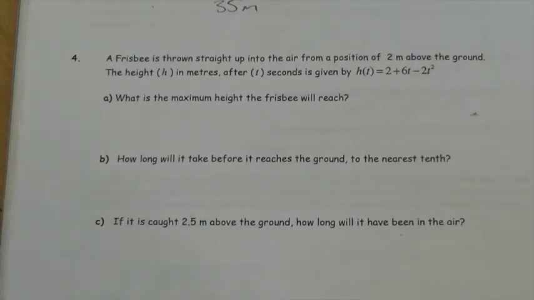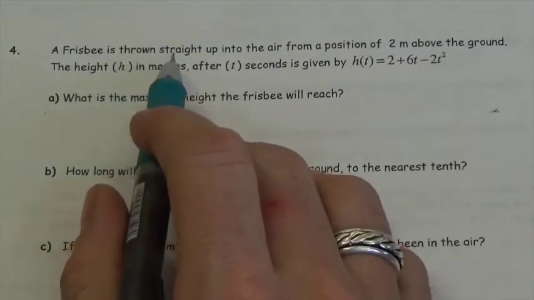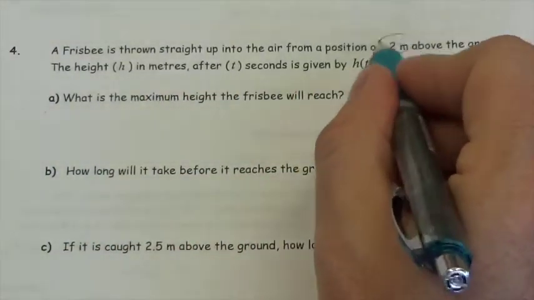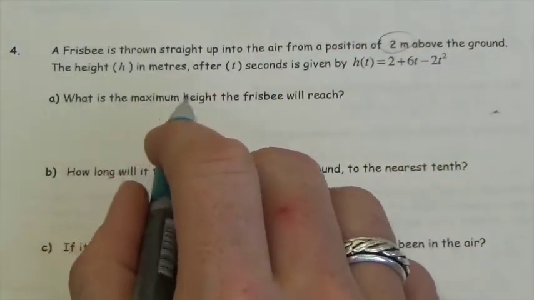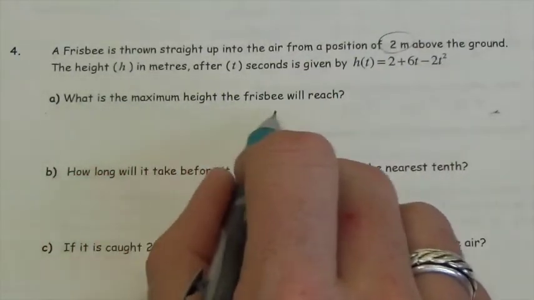Let's do another one. I've got to zoom in a little bit here. So a Frisbee is thrown straight up in the air from a position 2 meters above the ground. And we've got the height after t seconds is given by this expression right here. What is the maximum height the Frisbee will reach?